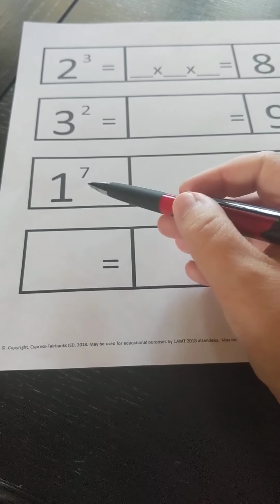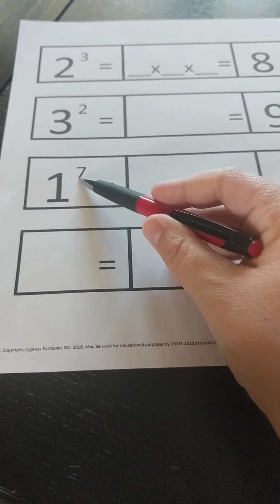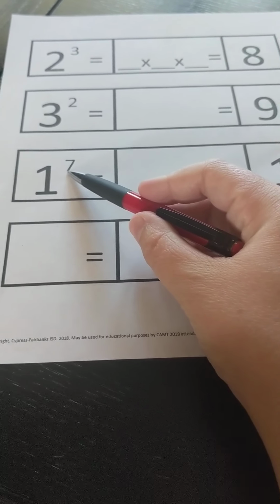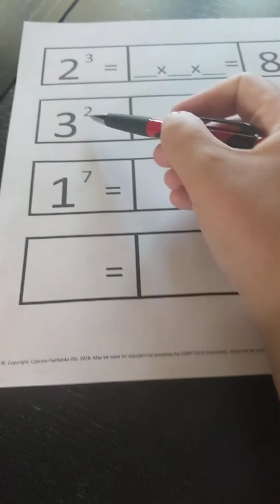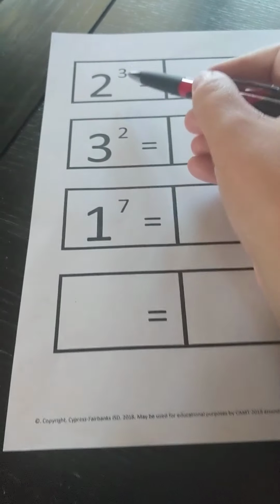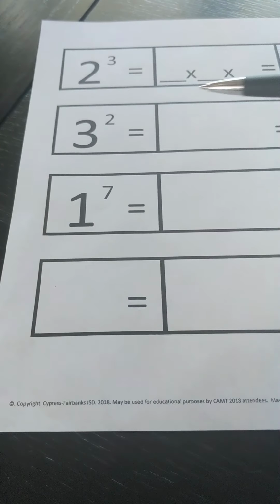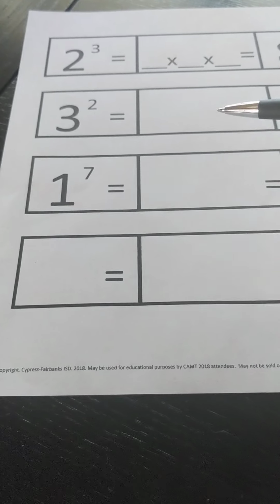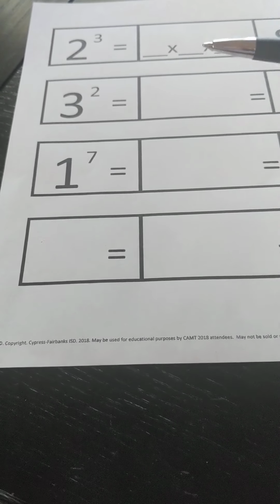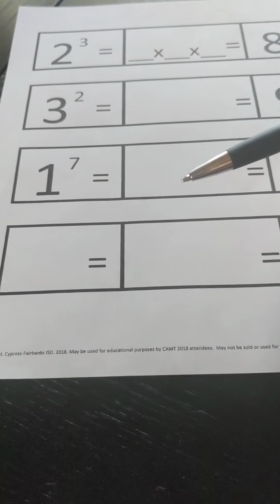So when you have an exponent, it's a little number in the upper corner. This number can change. Most of them we're going to see numbers like a 2, sometimes a 3, but a 7 is kind of far out there for us in 7th grade. But again, I'm going to talk to you about what it means to have an exponent of 7. So let's look at the first one.